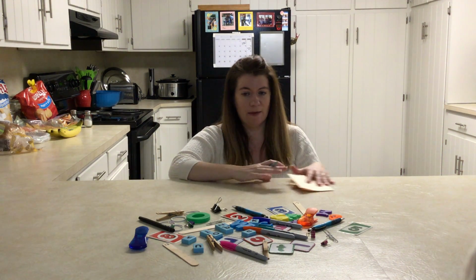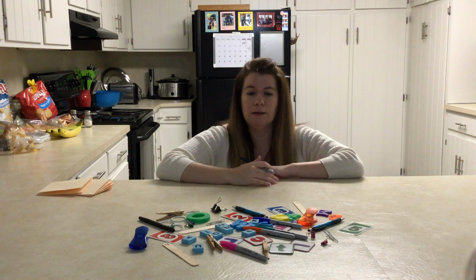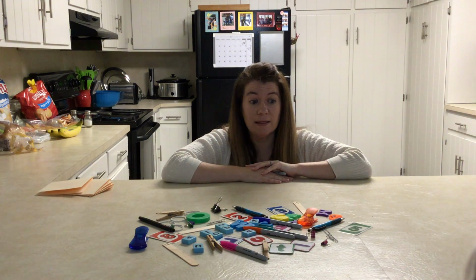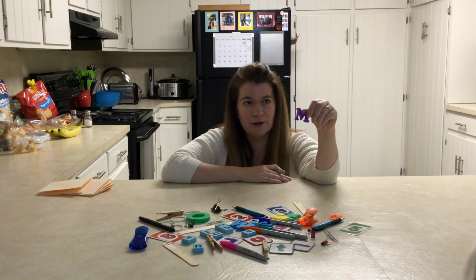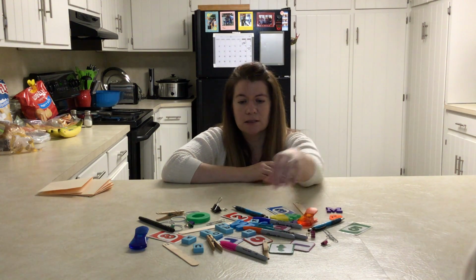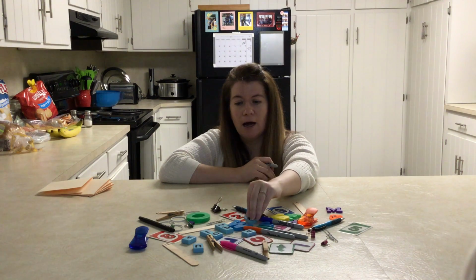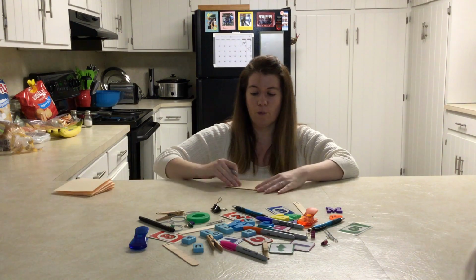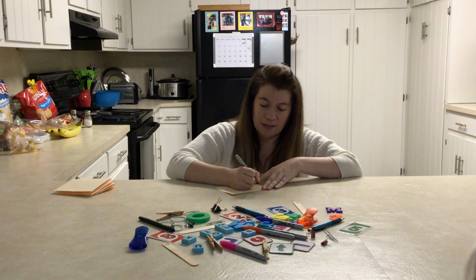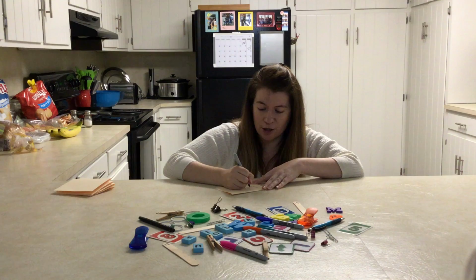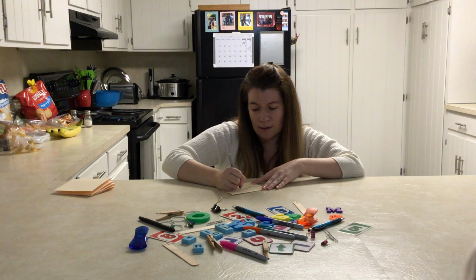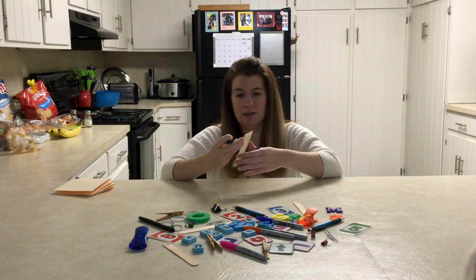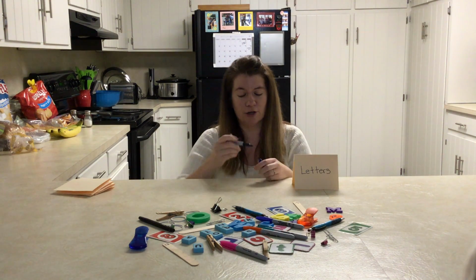Okay, so just looking at the pile of stuff we have here, one thing that stands out to me is I see a lot of letters, right? Do you see letters? I see these letters, and I see these, and then there's some letters on the cards too. So for one of our categories, we're gonna put letters. So I'm gonna write the word letters on one of my note cards, just like this, and it's gonna say letters.